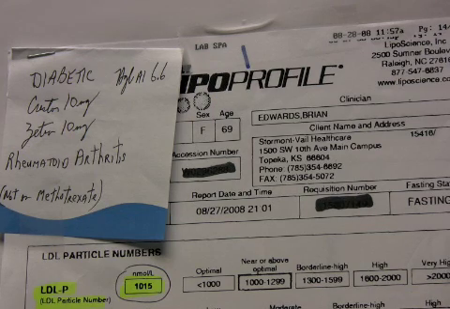In this first case, a 69-year-old female diabetic on Crestor 10 milligrams and Zetia 10 milligrams with a hemoglobin A1C of 6.6. She has rheumatoid arthritis, which is a risk factor for heart disease. The best way to treat this patient to prevent heart disease is to put the patient on methotrexate. For some reason, this patient is not on methotrexate right now. Rheumatoid arthritis is an inflammatory disease, and this inflammation affects the coronary arteries.